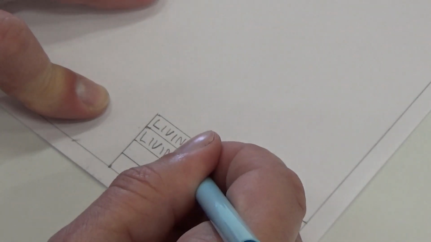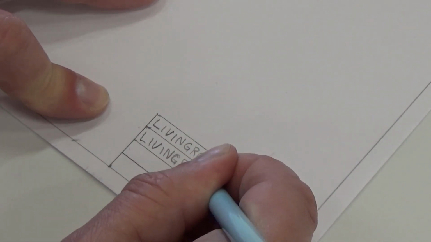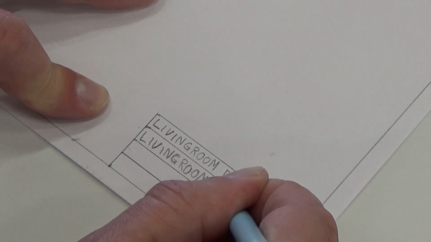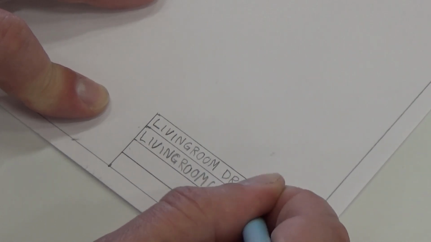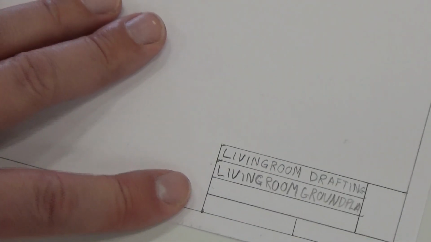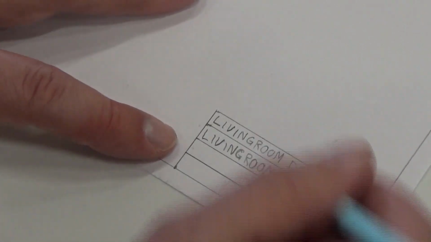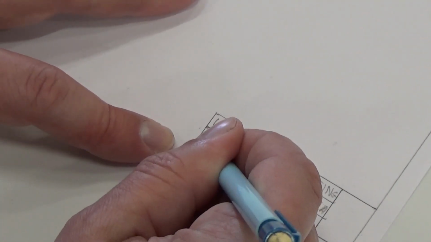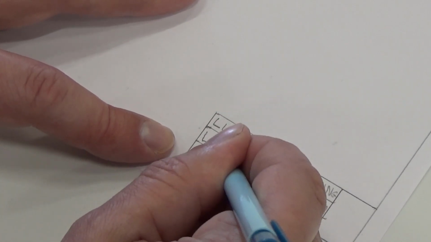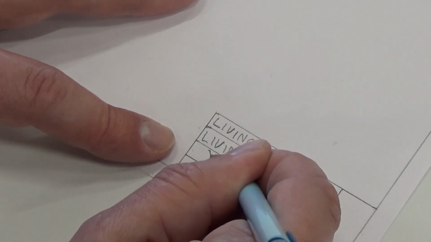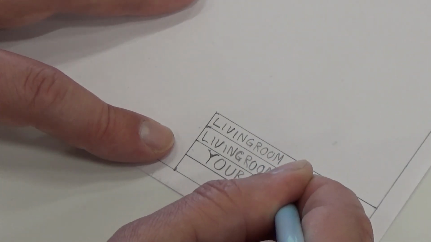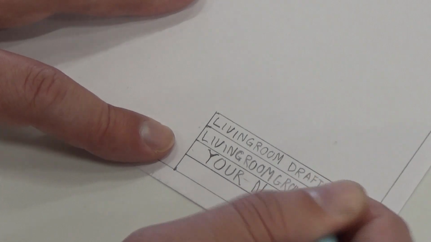It's kind of hard to do at an angle. And I'm going to run out of room because I wrote that too large. But you get the idea. Next line is going to be your name. So for me, it's Mr. K's, but I'm just going to write in here your name. This is how I know who to give credit for.